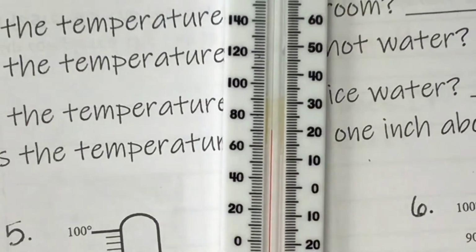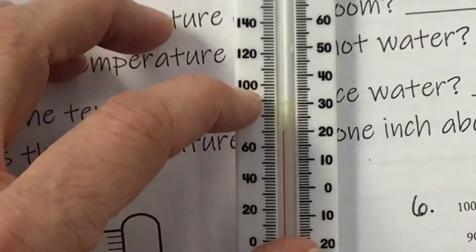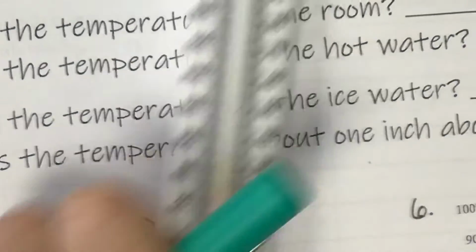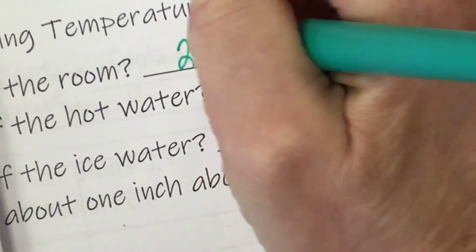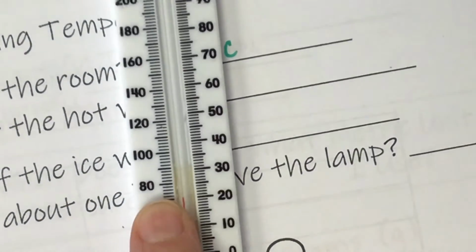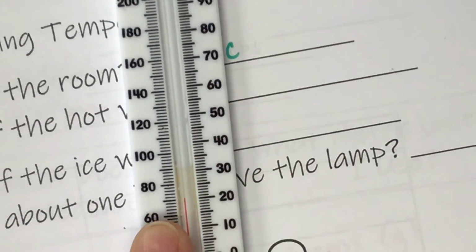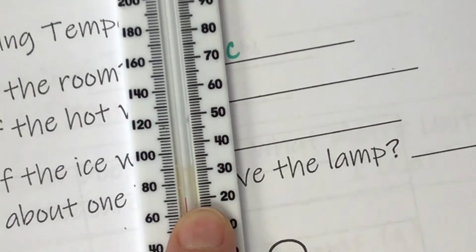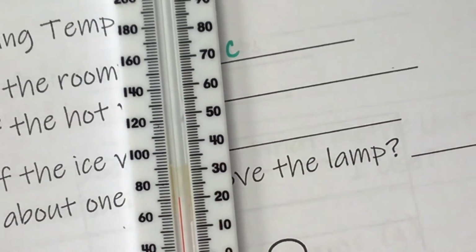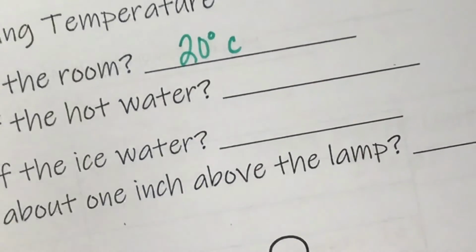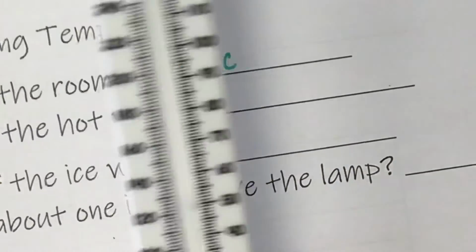Let's look at one that's not got a broken line. Okay, what do you think that's measuring at? This is the temperature of the room. What do you think it is? Gage? 20 degrees Celsius. Now, that makes sense because look at what the Fahrenheit measurement is. 70. That's probably about right. It's probably about 70 degrees in here. But it's only 20 degrees Celsius. Okay? So, I'm going to pass out the thermometers. I'm going to get the hot and cold water out and the lamp, and we're going to measure.